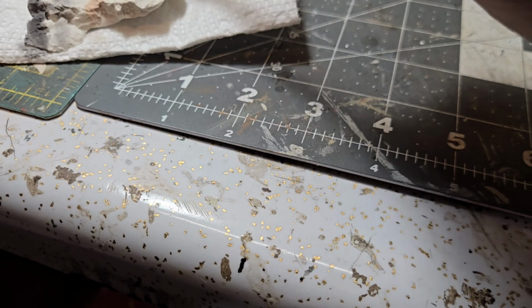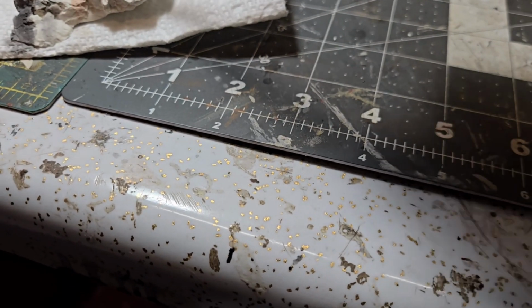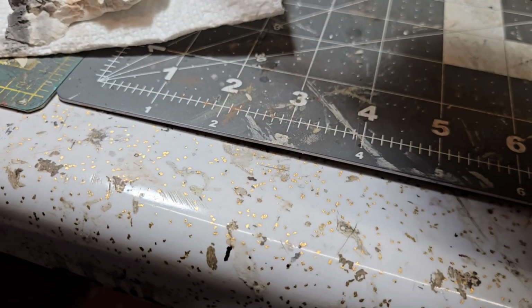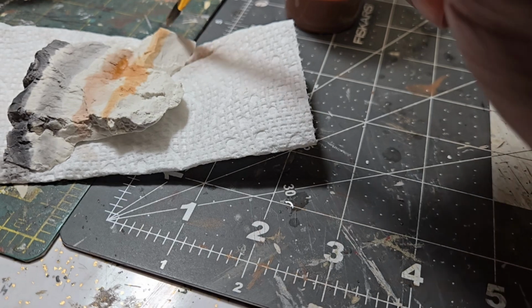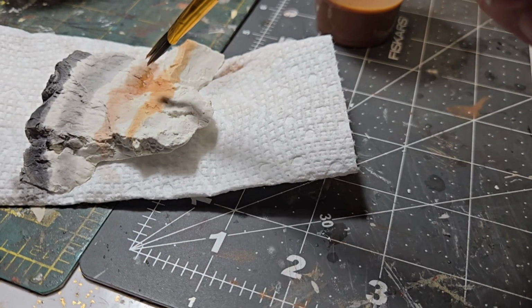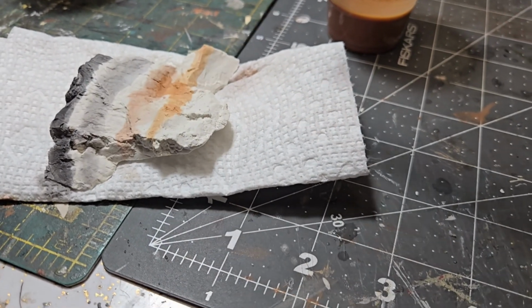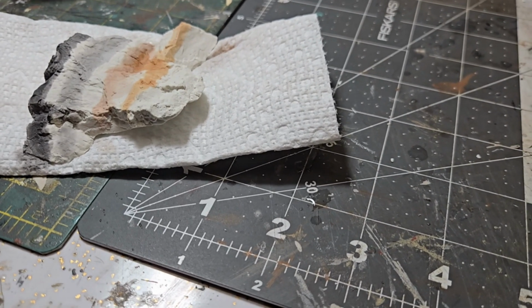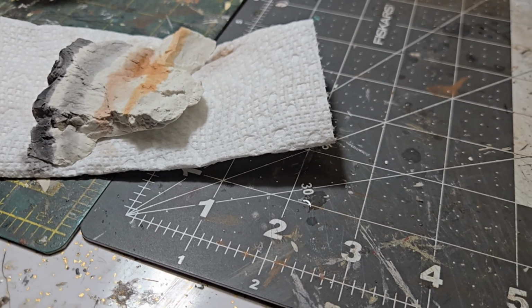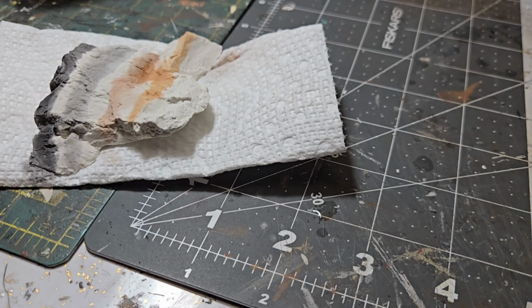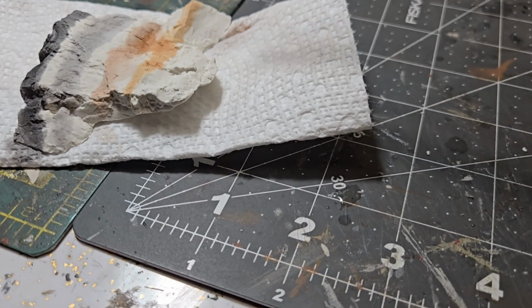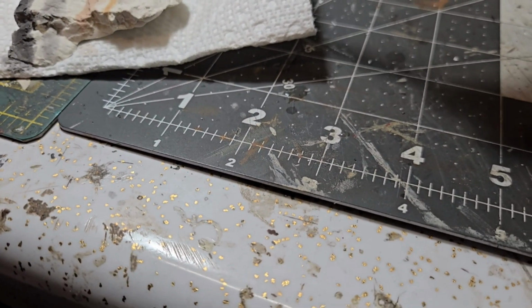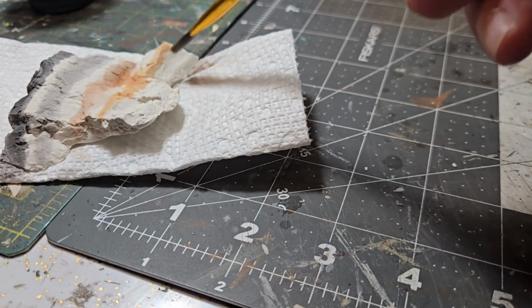Love the smell of nutmeg. I keep getting out of the frame. It is really hard to do these things with only one hand. And this is the neutral gray acrylic wash.